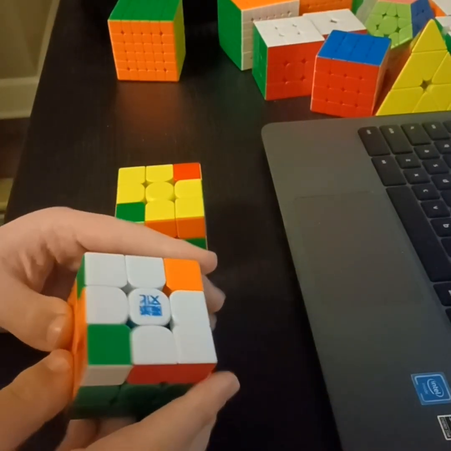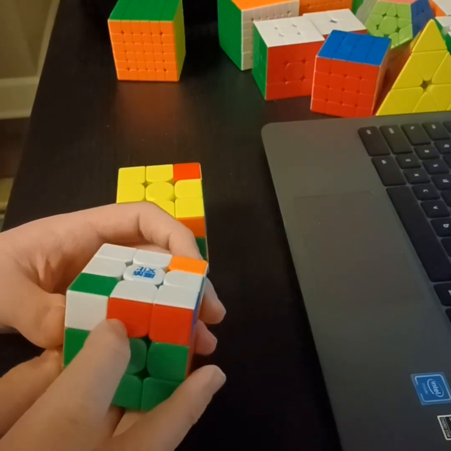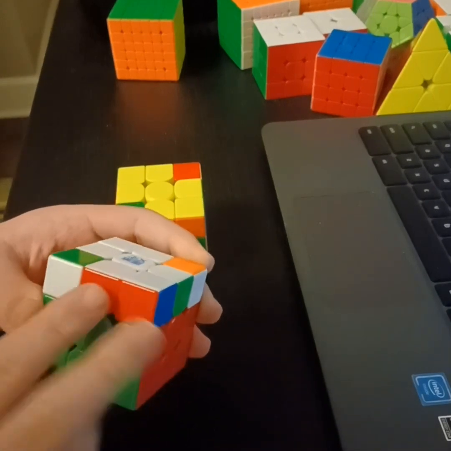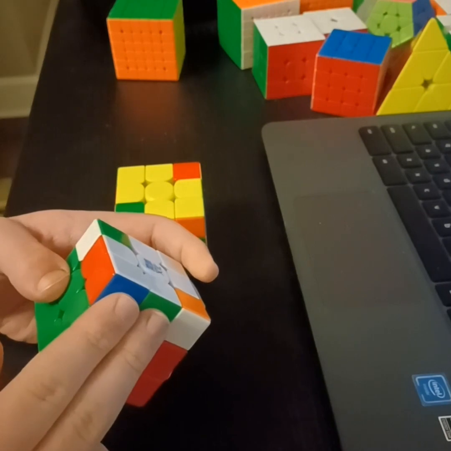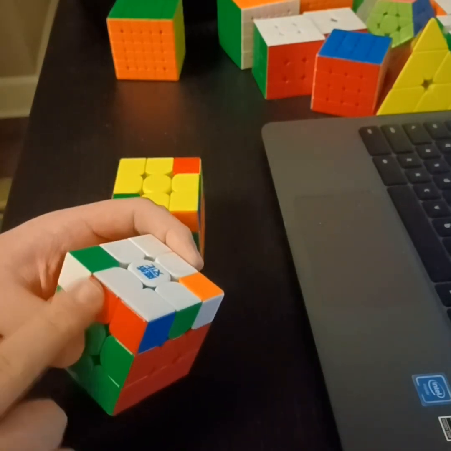And personally, I recognize it by this, and all of these next cases, I recognize by one block and one opposite block. So what that means is these two colors are opposite and these are the same.